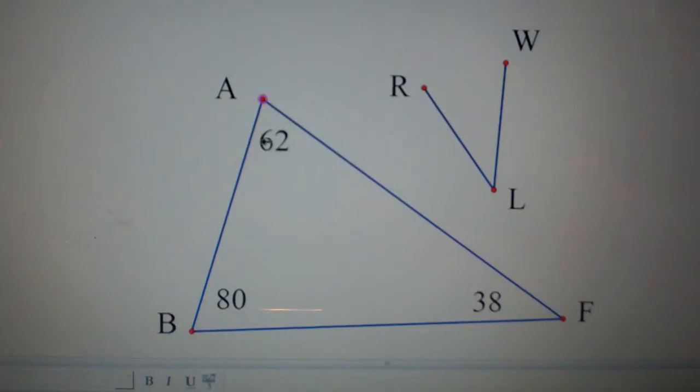And since angle A is 62 degrees, that's the medium size angle of the triangle, then we can say that side BF is the medium side of the triangle. And lastly, angle F is 38 degrees and it's the smallest angle of the triangle, so we can say the side AB is the smallest side of the triangle.